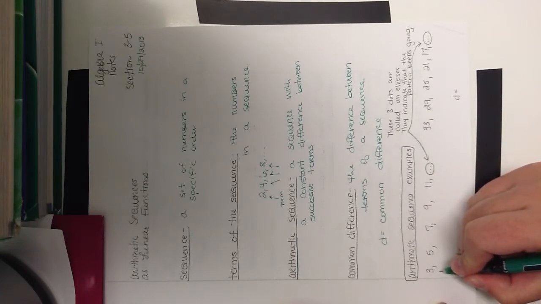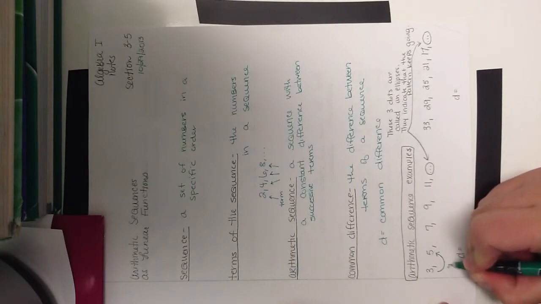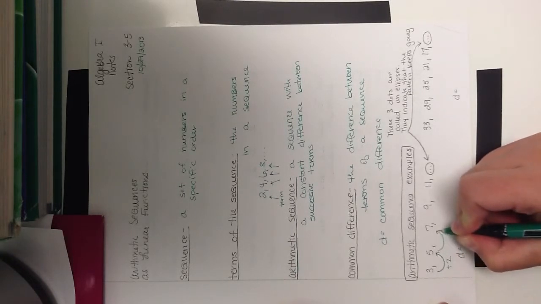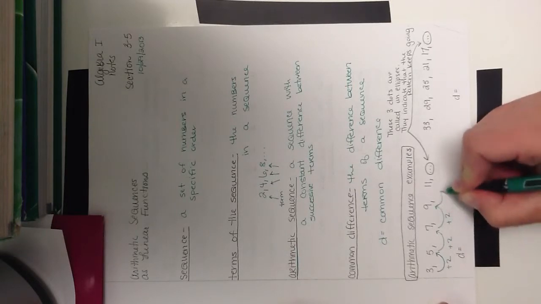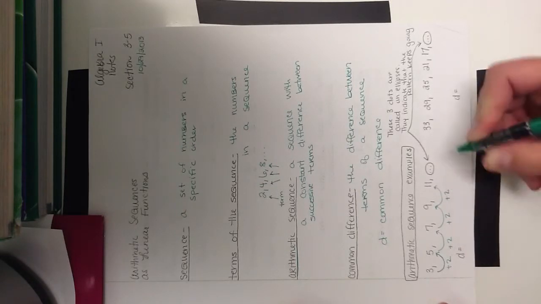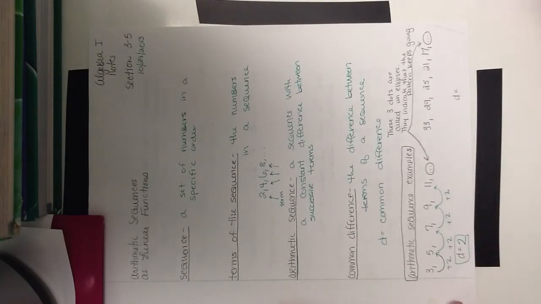So, for this example, 3, 5, 7, 9, 11, we're going to start talking about the common difference. To get from 3 to 5, it's plus 2. From 5 to 7, plus 2. 7 to 9, plus 2. 9 to 11, plus 2. So, D is positive 2 because you're adding it.